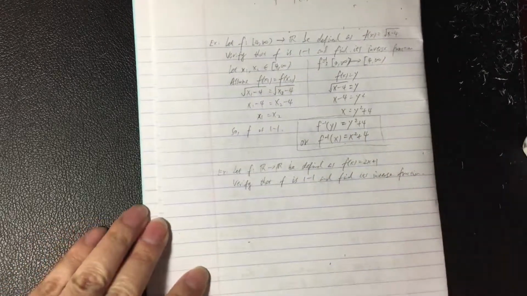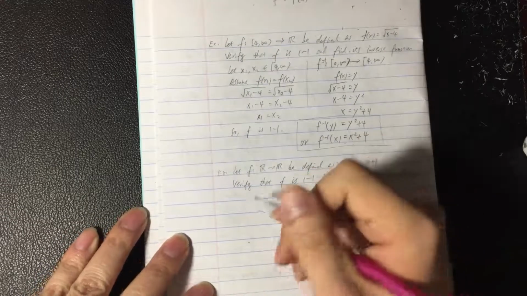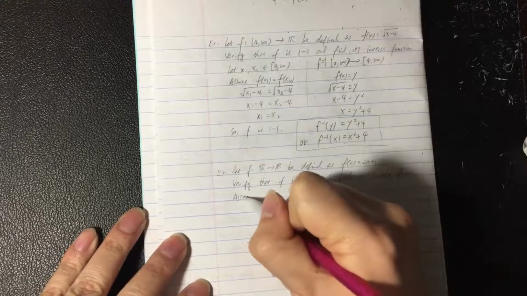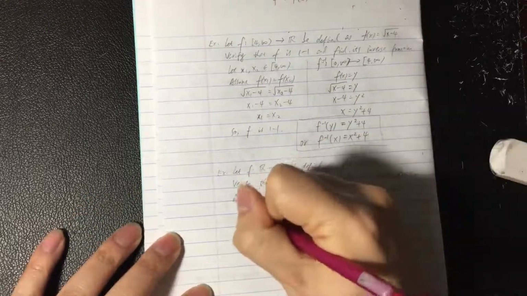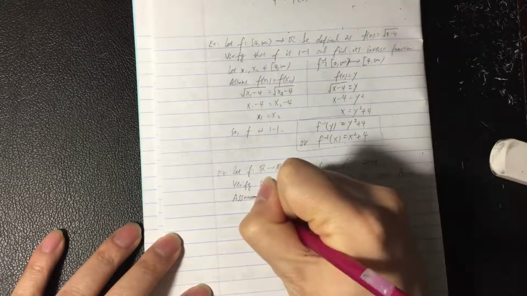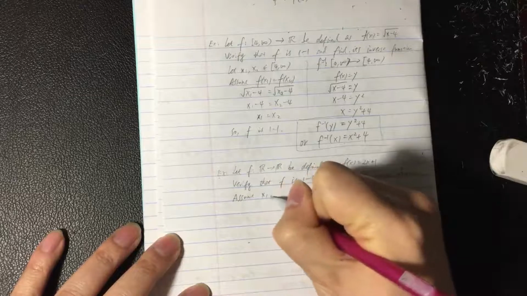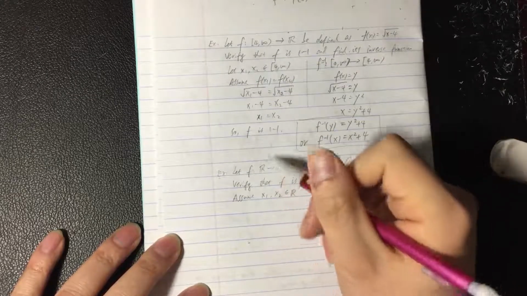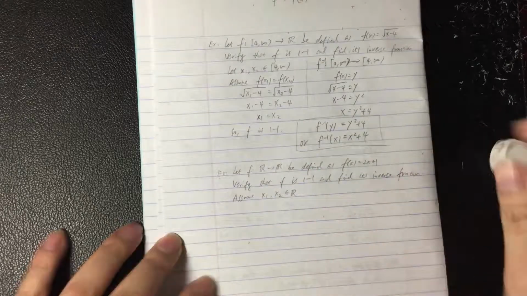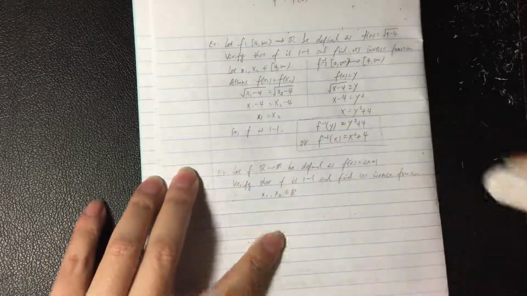First of all, verify f is 1-to-1. Assume x1, x2 belong to the domain.